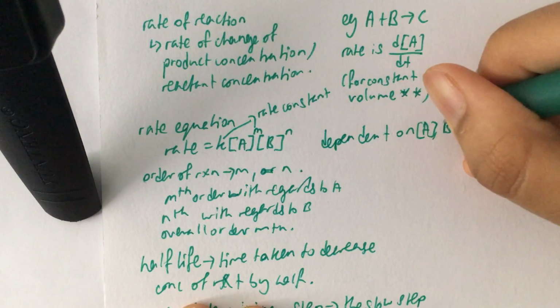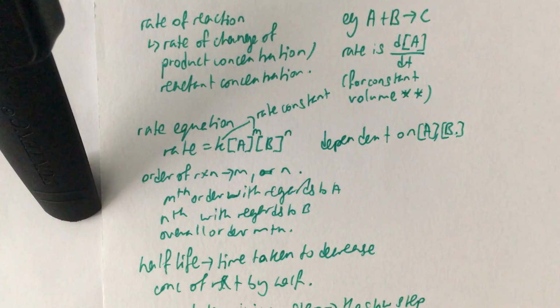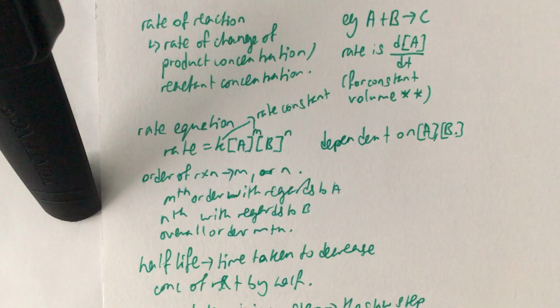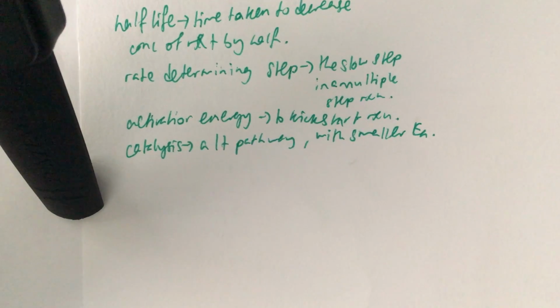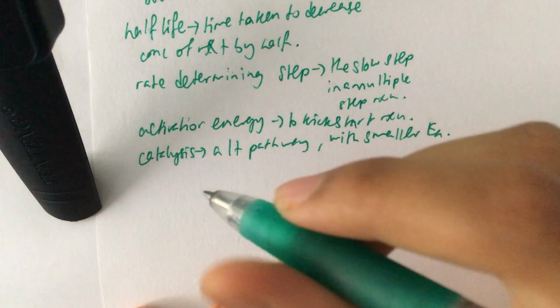In A levels we don't go too far in terms of the order here. In A levels, we're limited to simple cases of single-step reactions or multi-step processes with a very clear rate determining step, for which m and n are 0, 1, or 2.